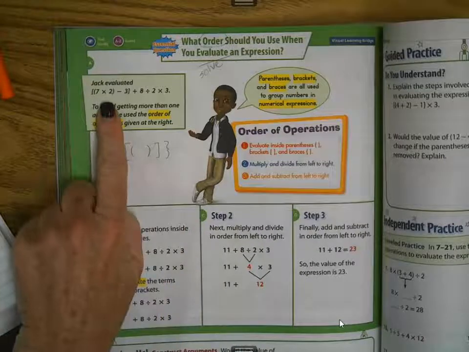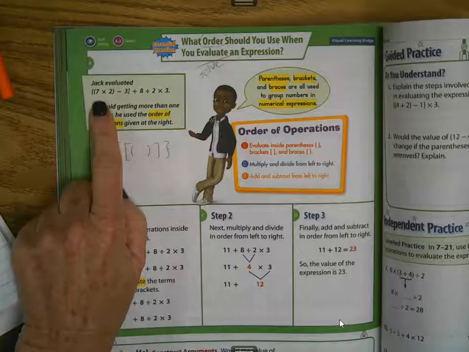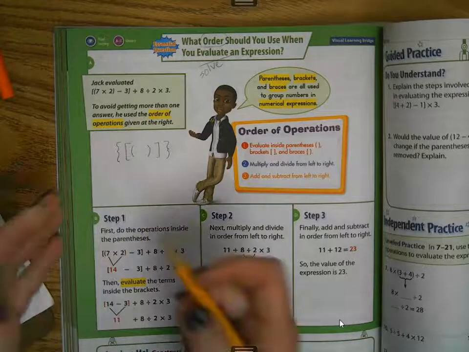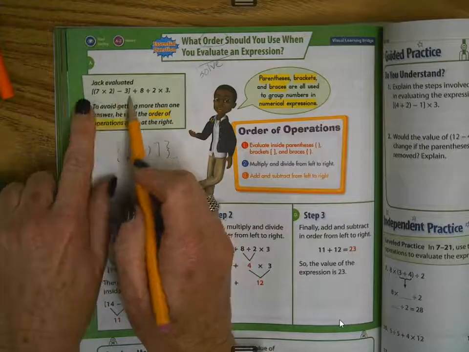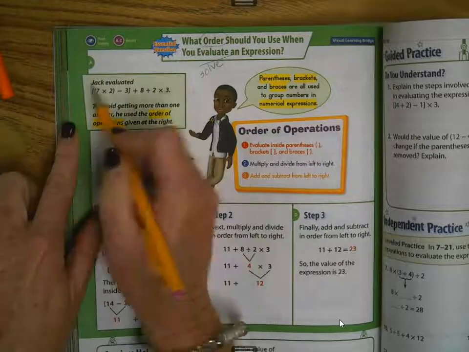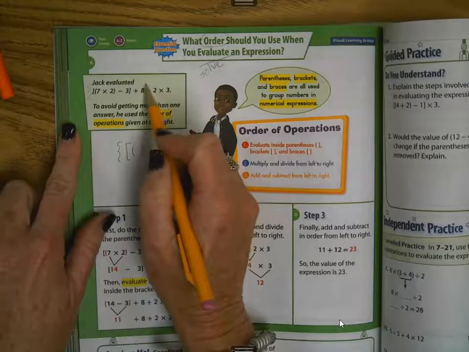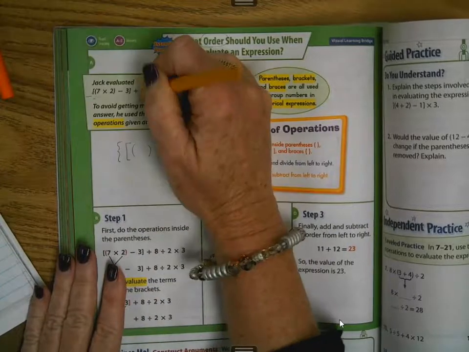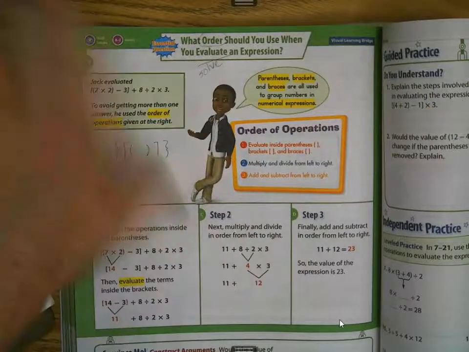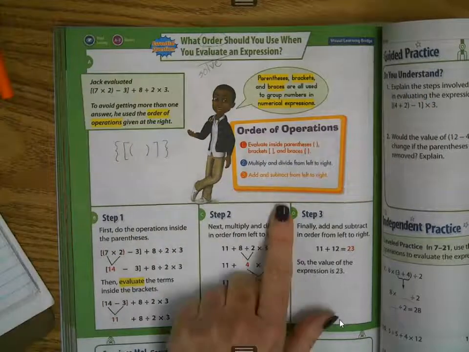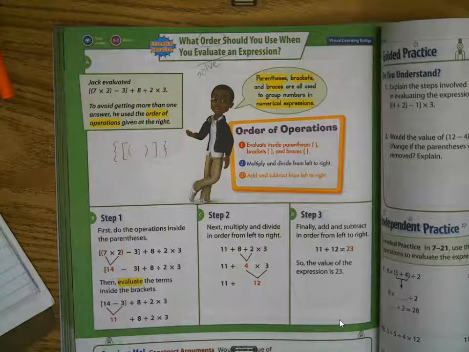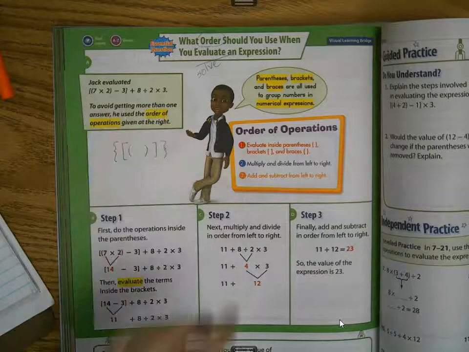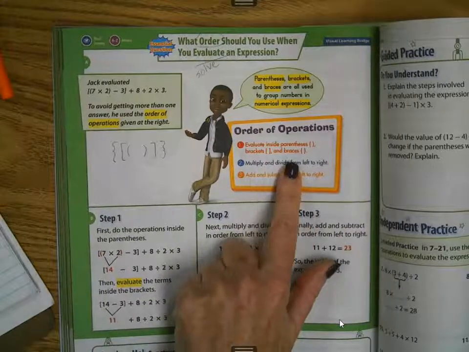I see in this particular numerical expression both the parentheses and the brackets. Now, if you notice, parentheses come first, brackets would come around them, and then we might even have something like this where we'd have the braces, okay? But not in this particular problem. So those are called the grouping symbols. And this is the most important thing right here. When we evaluate a numerical expression, we start inside the parentheses, the brackets, and the braces.